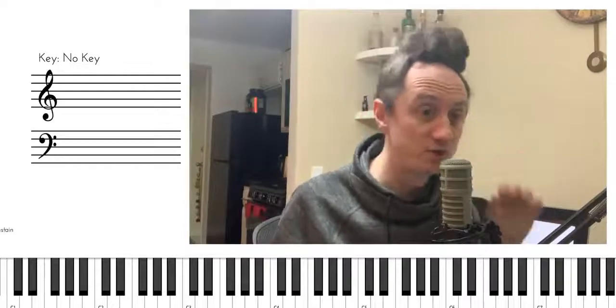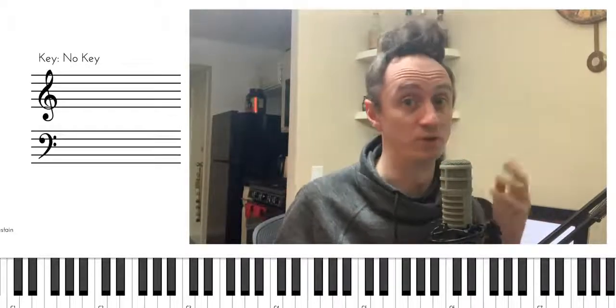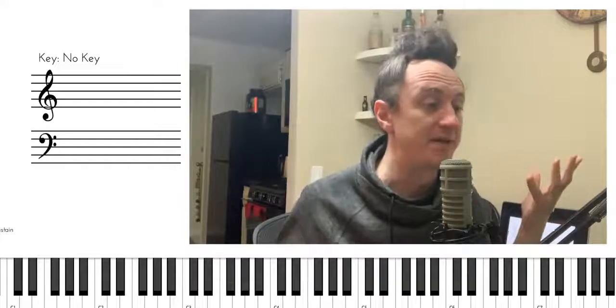So let's get into it. Left hand. What do you do with it? Which notes should you play? Which chord voicings? Which rhythms? How do you combine both hands? Well, we're going to cover all of that right now.